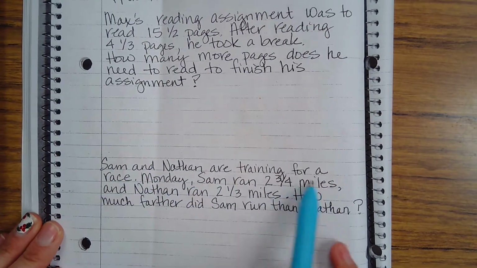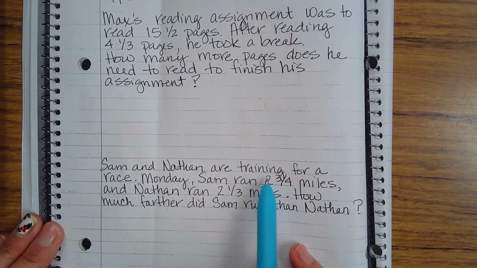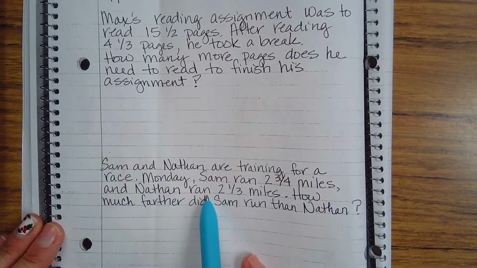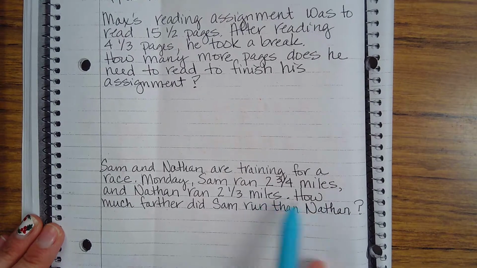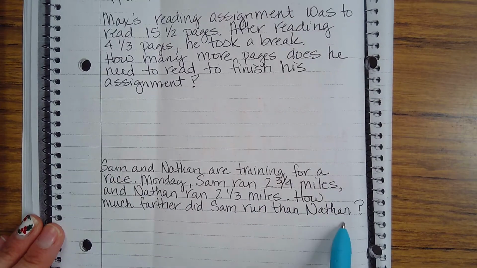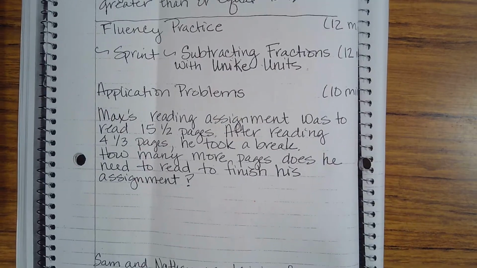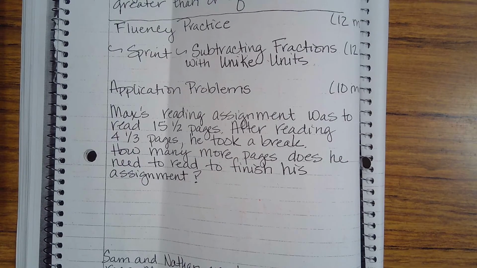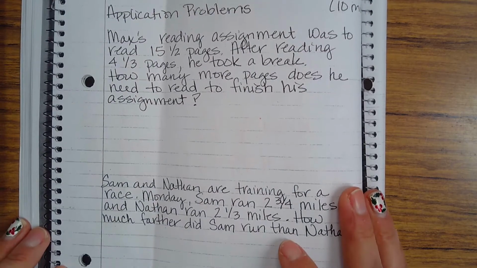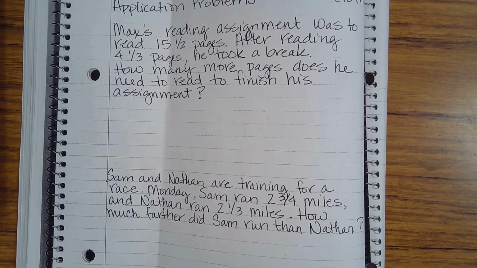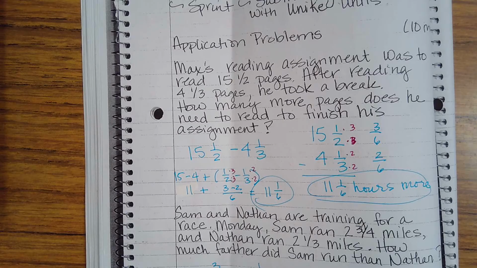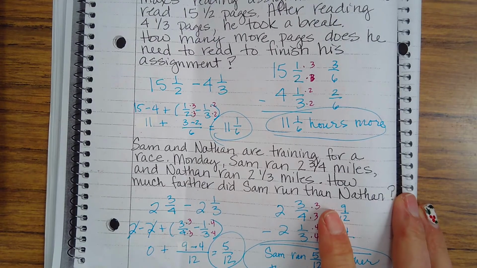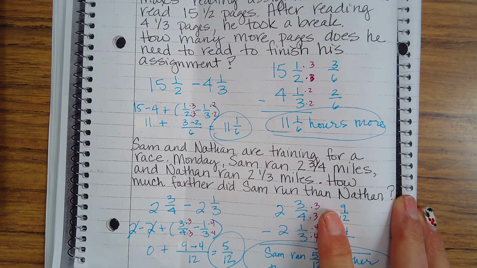Sam and Nathan are training for a race. Monday, Sam ran 2 3/4 miles and Nathan ran 2 1/3 mile. How much farther did Sam run than Nathan? All right, I want you to try those 2 problems out. You can draw a picture. You could just solve, but I want you to try something. I want you to be able to have some sort of answer before you come back to check your work and debrief. All right. So let's compare what you did to what I did.